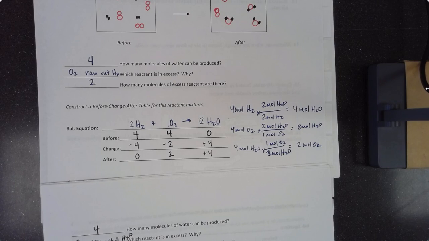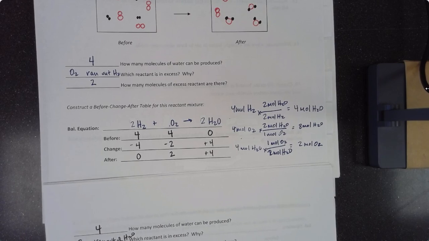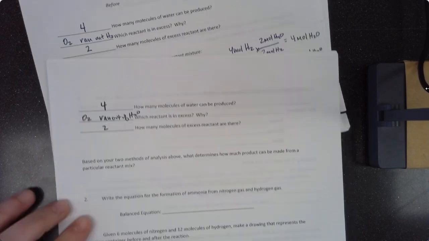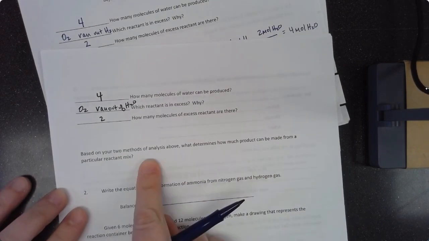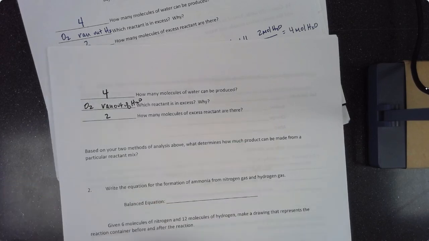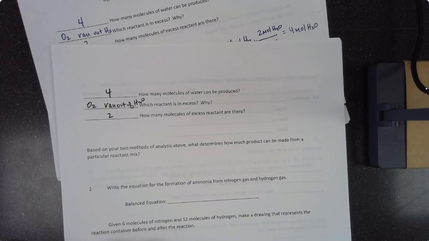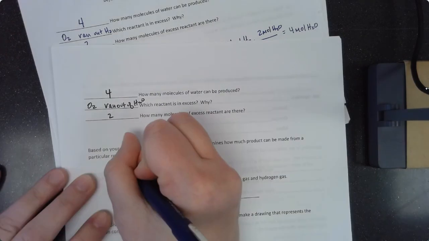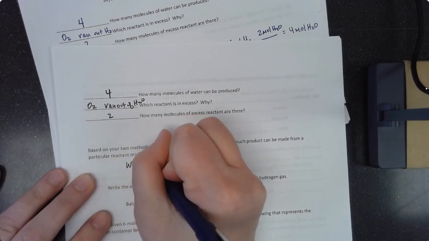Why not? Because you'll run out of the other thing first. Yeah. So the thing that's going to determine how much product we can make is what we run out of first. What did you guys run out of first with the silver and the copper lab? You ran out of silver nitrate first, right? Because you had extra copper left over.